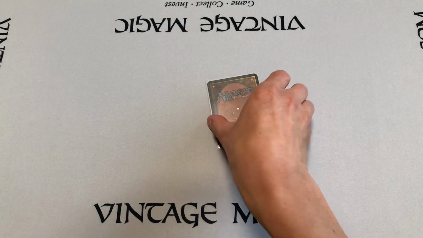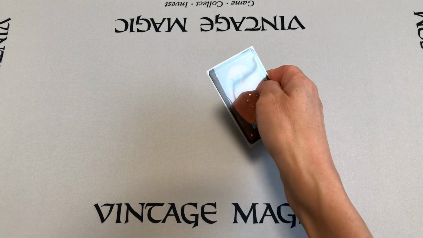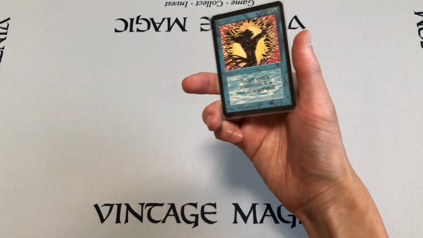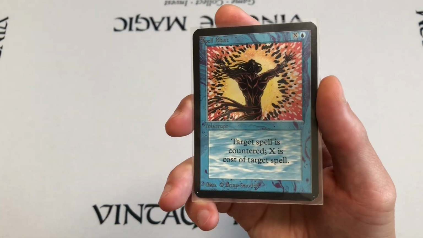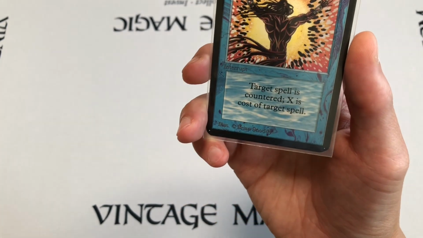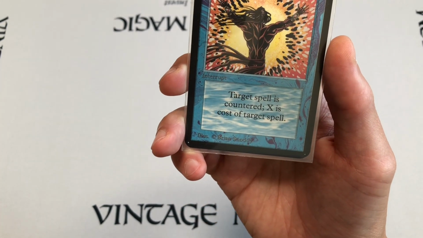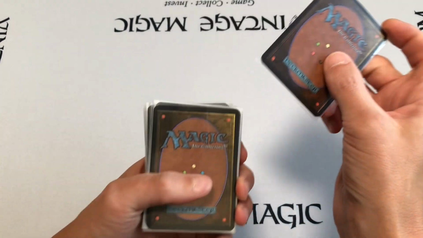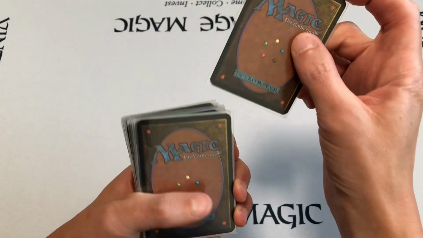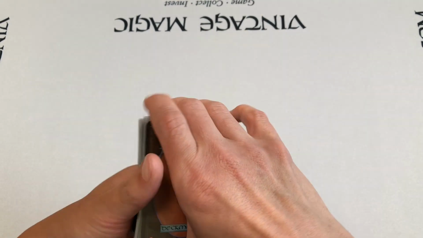You're going to ask them to look at the card without telling you what the card is, and they're going to look at it and they're going to see that it is a Spell Blast from Alpha, which says target spell is countered when you pay X, where X is the cost of the target spell. So then you'll ask them to put the card back into your deck. Anywhere in the deck is fine.